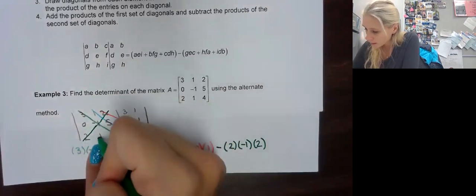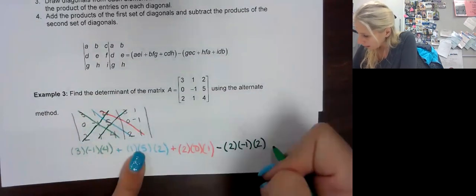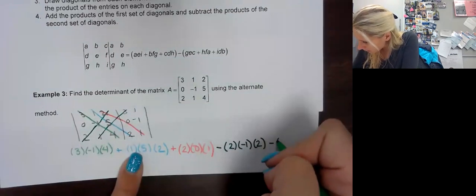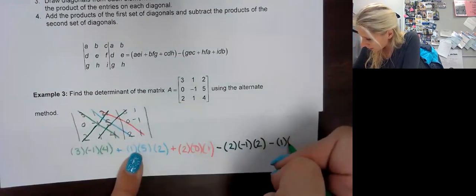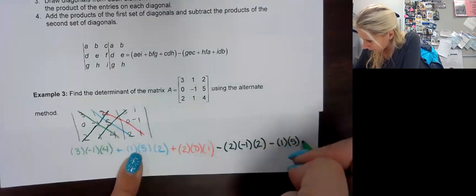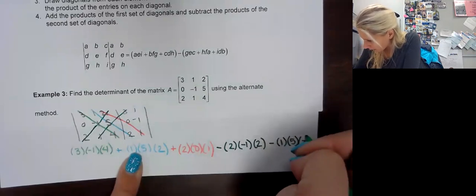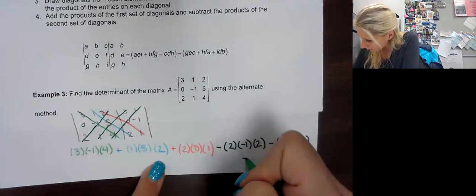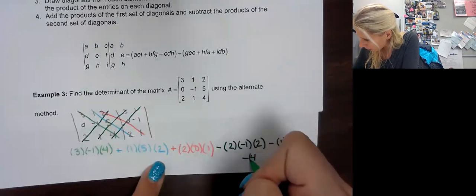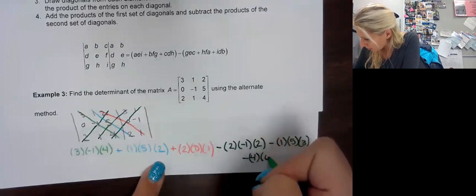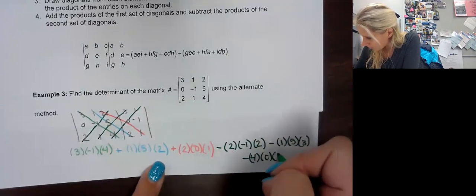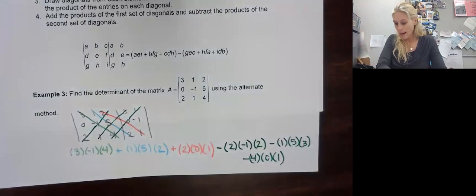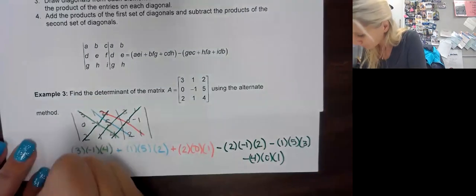Okay, my next one, again, I went bottom to top, so I'm going to subtract 1, 5, 3, and then here one more, subtract 4, 0, 1. Perfect.